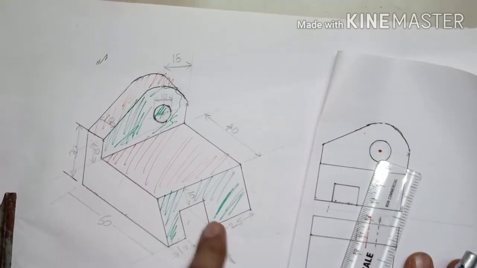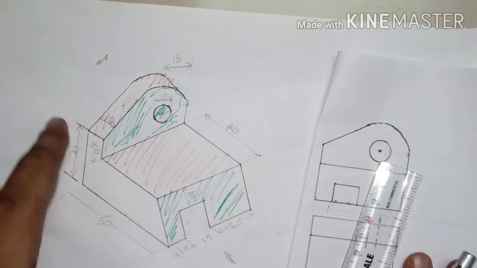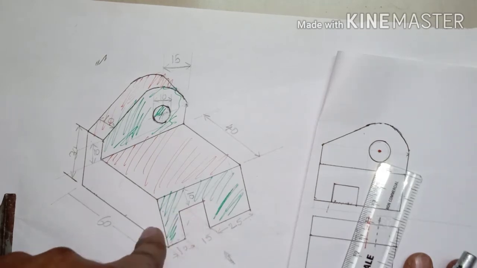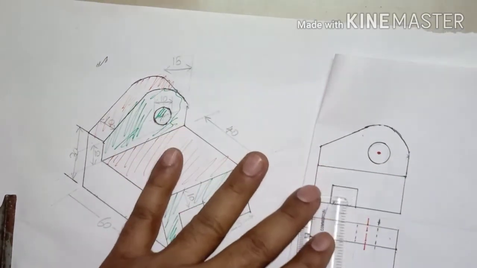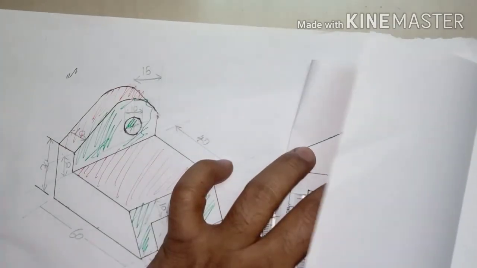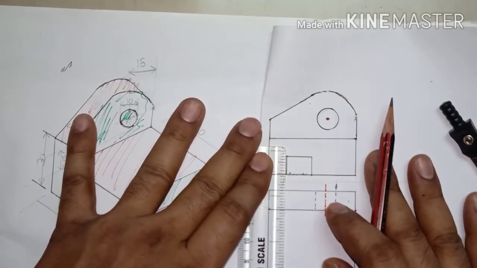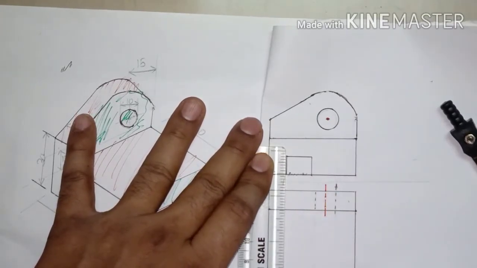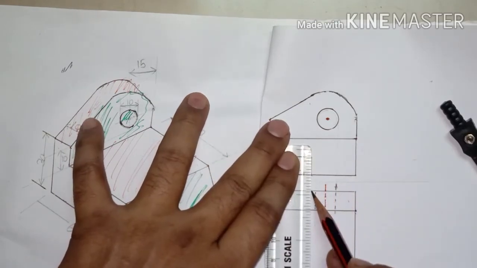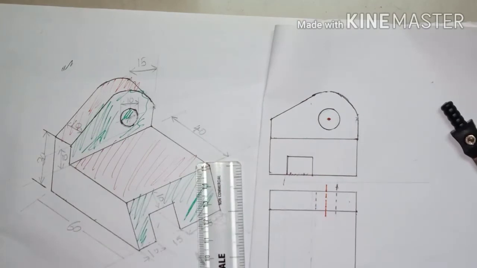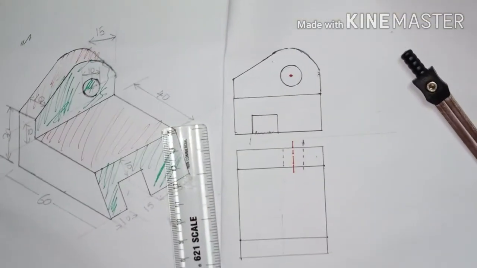This dotted box passes through the entire diagram. The total length is 60 mm and the width is 15 mm. Now for that one also we have to project the lines from the top view. See, this is the one. Let me project this one here to here and up to here. So this one is the entire diagram.